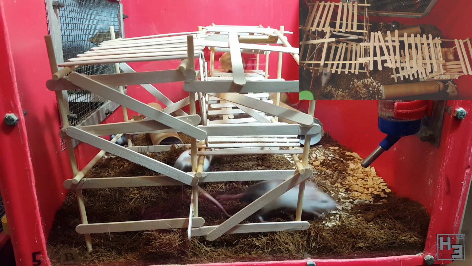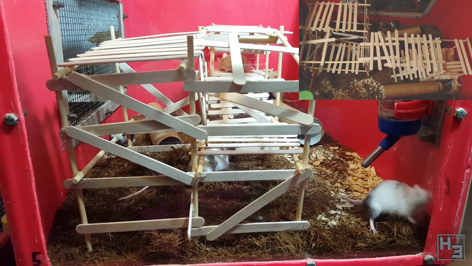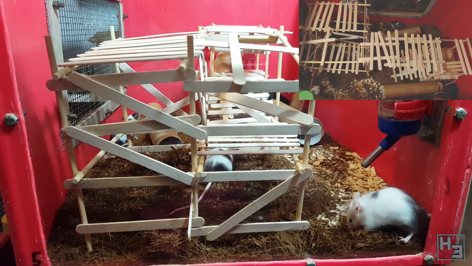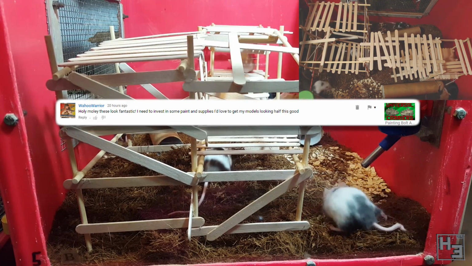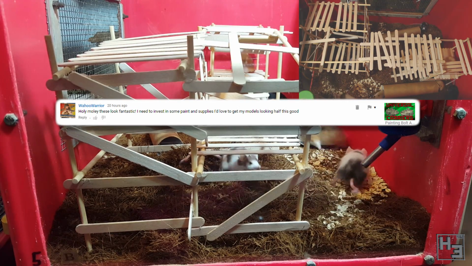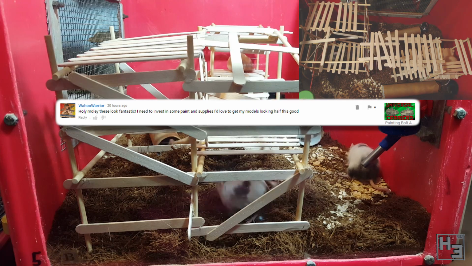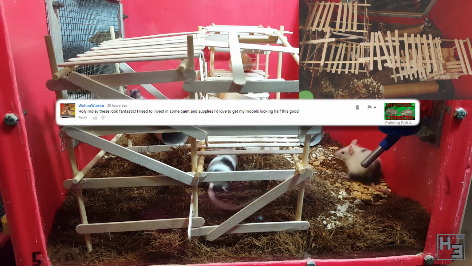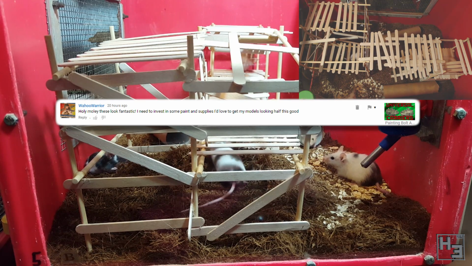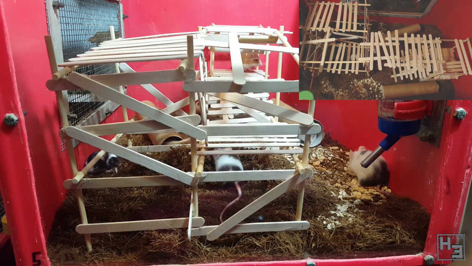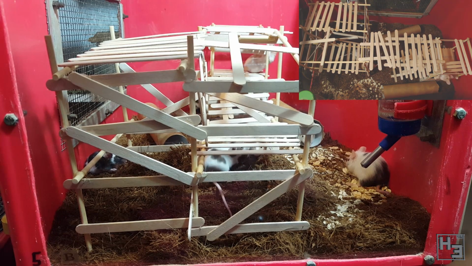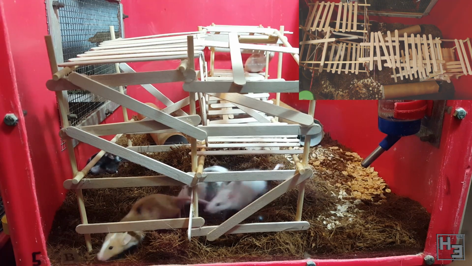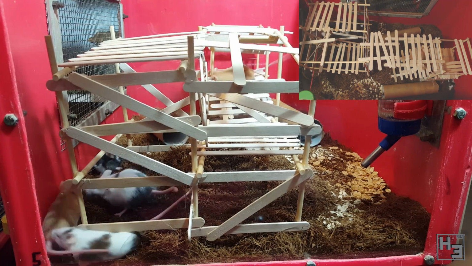The following comments and questions are from the video in which I painted my bolt-action universal carriers. Wahoo Warrior says, holy moly, these look fantastic. I need to invest in some paint and supplies. I'd love to get my models looking half this good. Thanks. I have seen your models and they're not bad at all, and your videos would suggest that you get a lot more done with your time than I do at least.